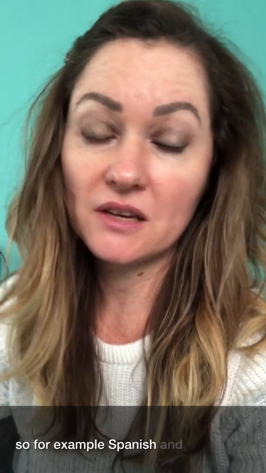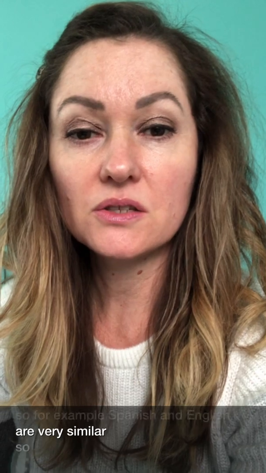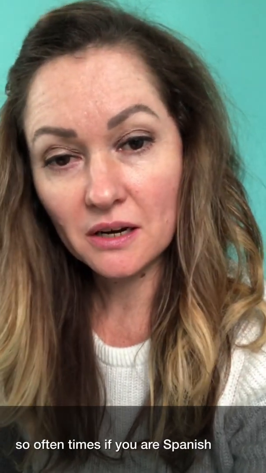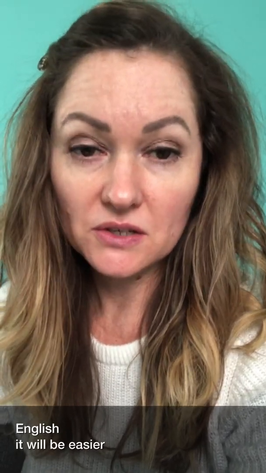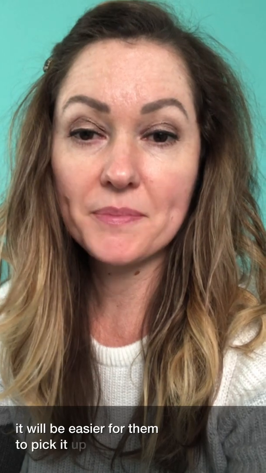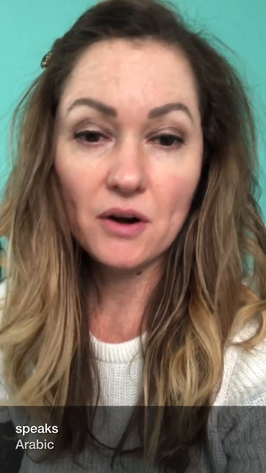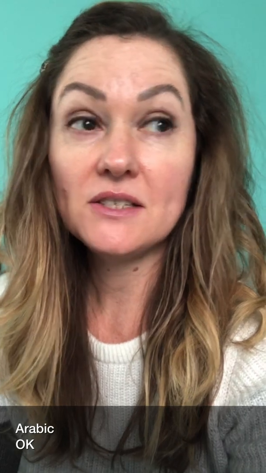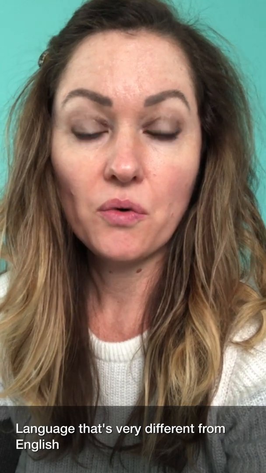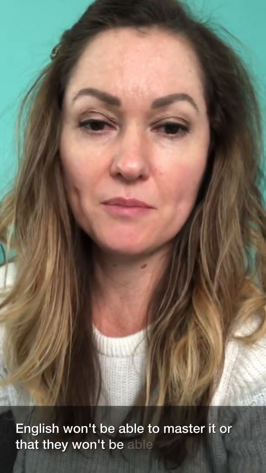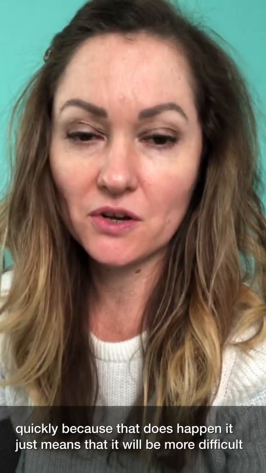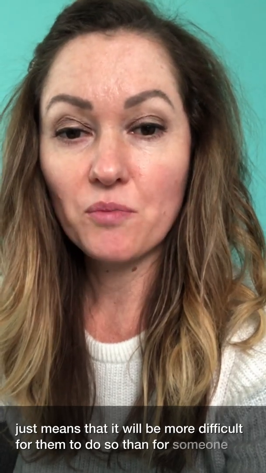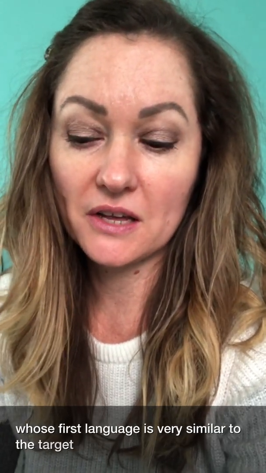For example, Spanish and English are very similar. So oftentimes, if you have Spanish speakers in your class learning English, it will be easier for them to pick it up than someone who speaks Arabic. Okay? It doesn't mean that someone who speaks a language that's very different from English won't be able to master it, or that they won't be able to pick it up quickly, because that does happen. It just means that it will be more difficult for them to do so than for someone whose first language is very similar to the target language.